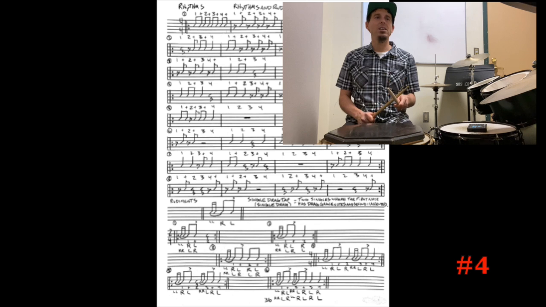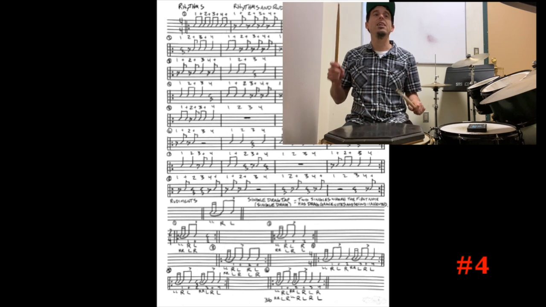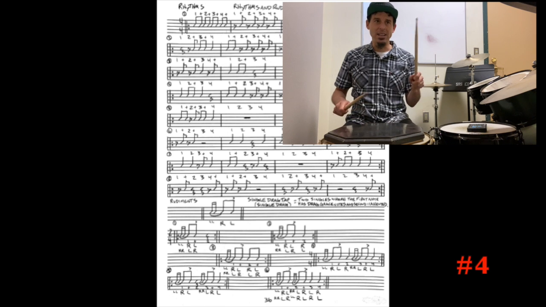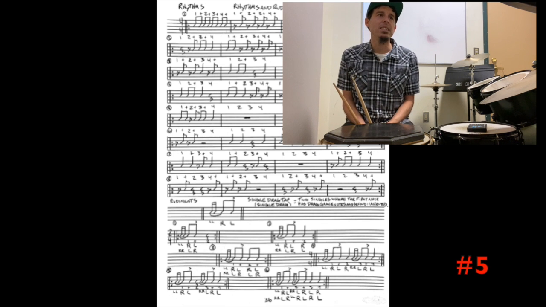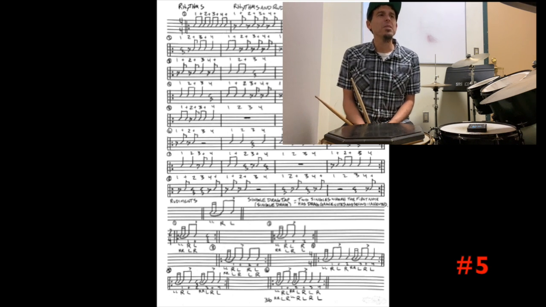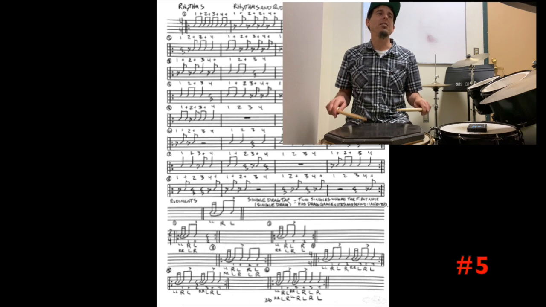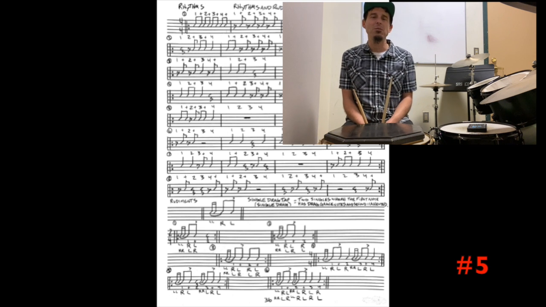Here we go. 1, 2, 3, 4. Left, right, left, right, left, left, left, right, left, right, left, right, left. Okay, let's take it to number 5. Similar concept. We're going to have a quarter note rest though on beat 2. So we'll have a left, left, rest, and then a right, left, left. So quarter note on beat 4, but a quarter note rest on beat 2.